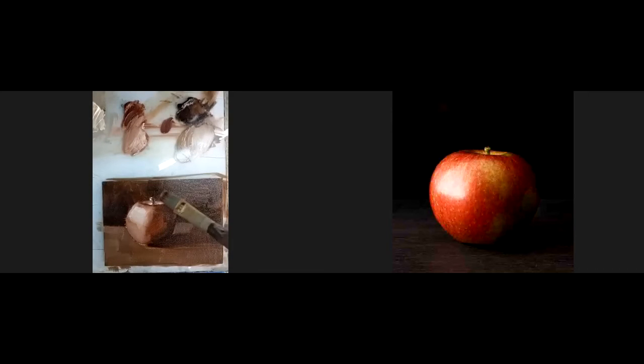And after it dries, as I said, we can go back and put some color on, and that would be the subject of another demonstration.